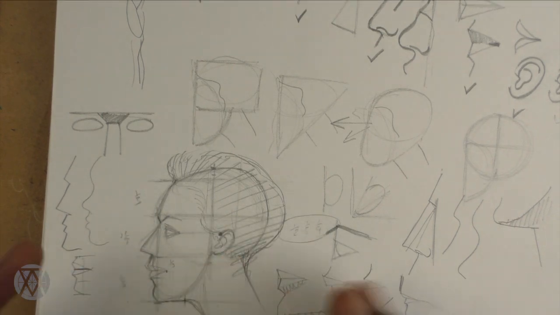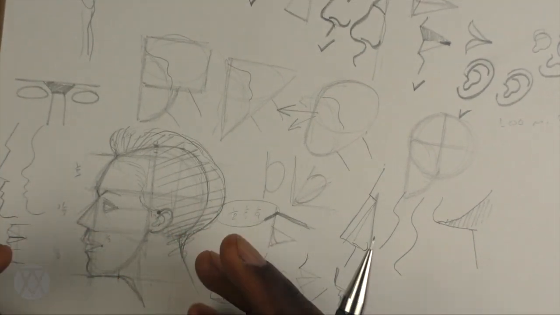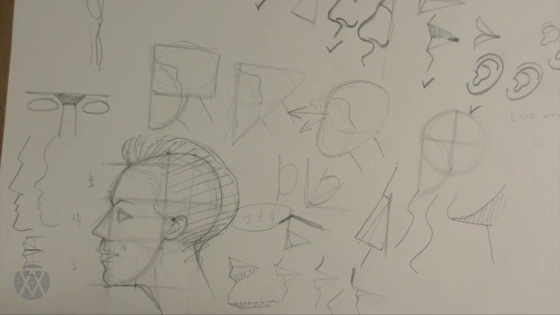And with anatomy, with women, the surface forms are very soft. Male forms are very strong and robust and sharp. You can really see the angle.